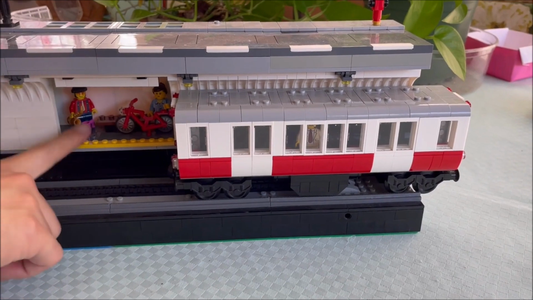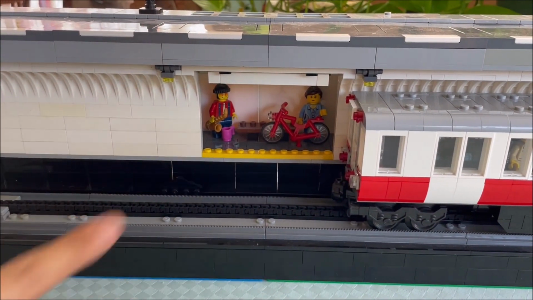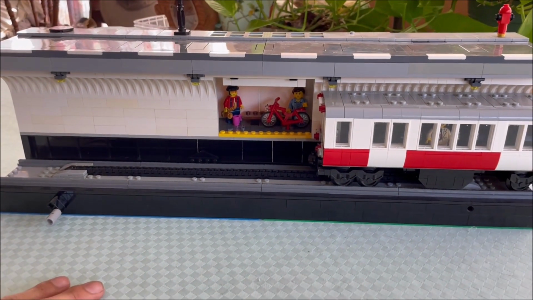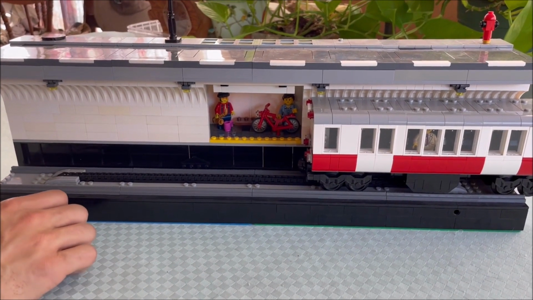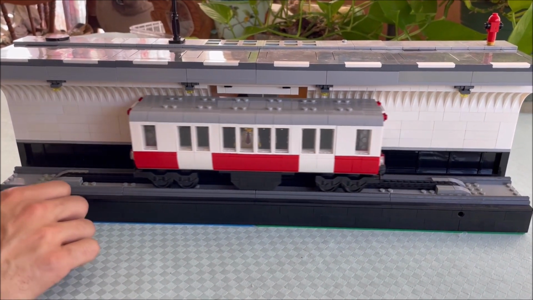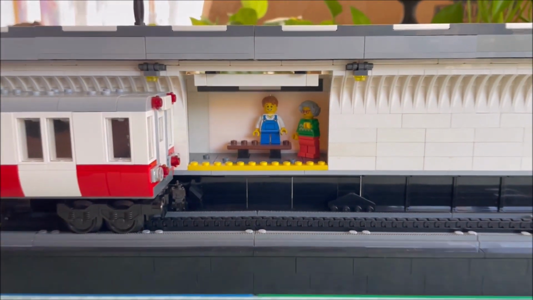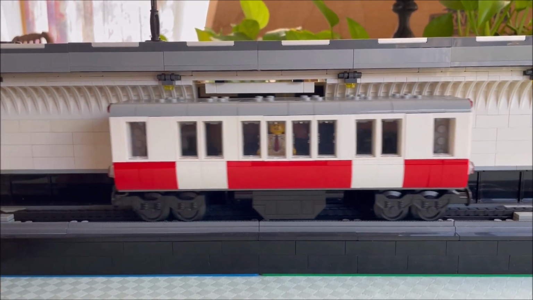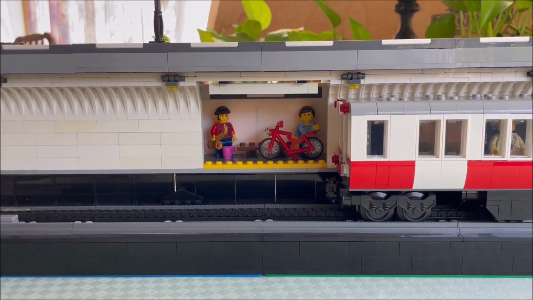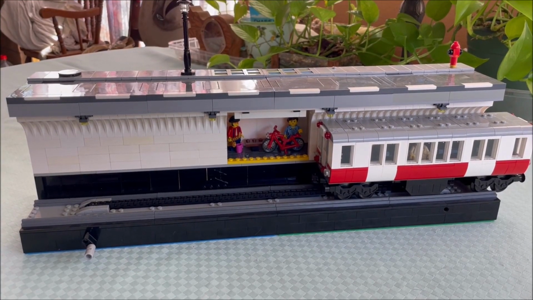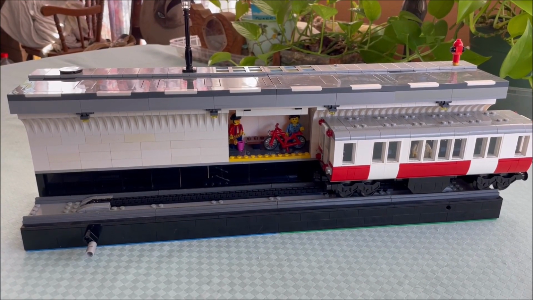Now, the platform is kind of small, but that's because this isn't just a static display model. There's actually a function. When the subway car goes by, it will change the scenery at the station, and it'll change back if you run the subway car the other way. So you might be wondering how this works. Let's take a look at that.